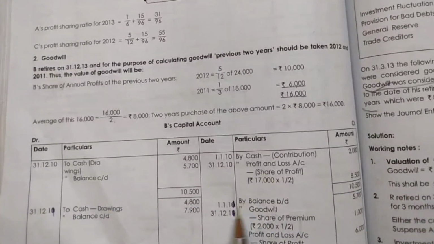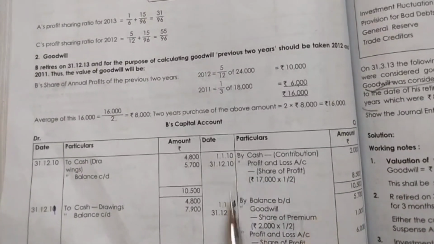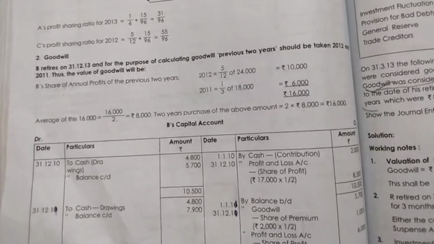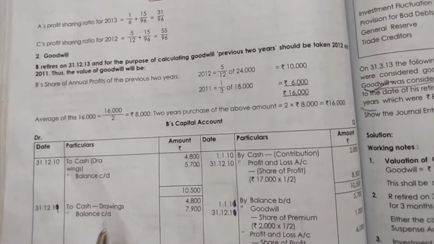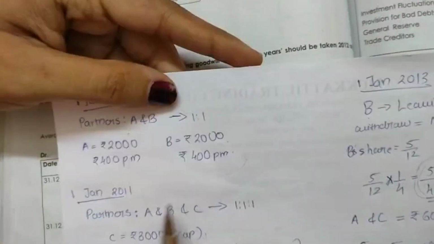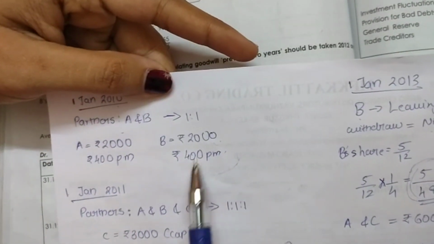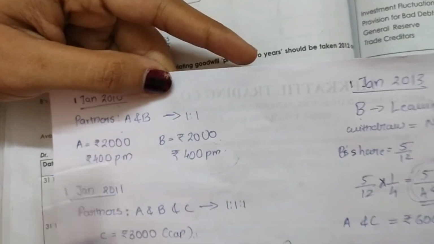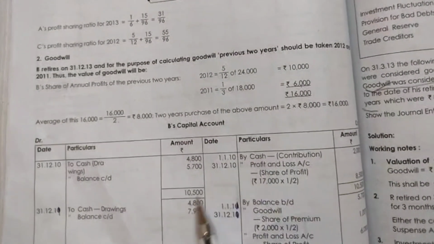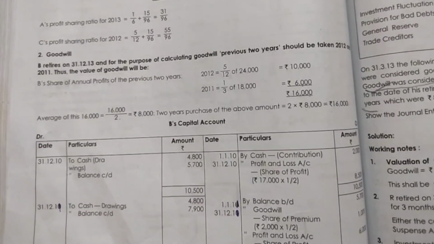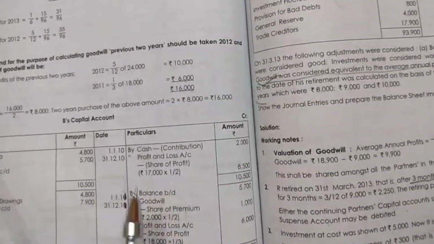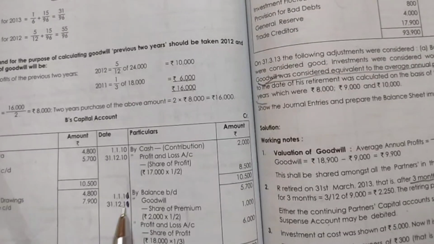Then what is the amount of drawings? So don't forget to show the date. They have wrongly shown the date, so just please correct it. Okay. Now when it comes to the year ending 2011, he withdrew, still he is going to have 400 as his withdrawal. So there is no change in that. So 400 into 12, again he is going to withdraw 4,800 in the entire year of 2011. We got that. Then again write the date 31st 12 2011.